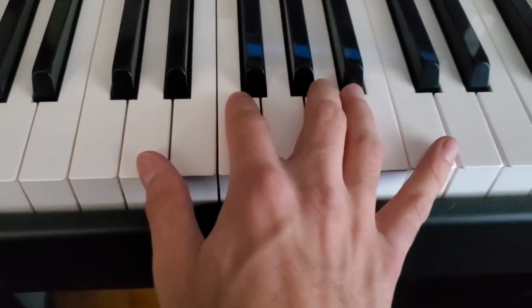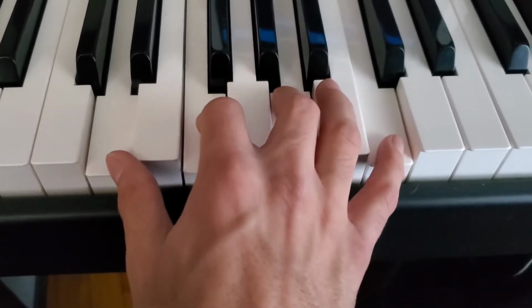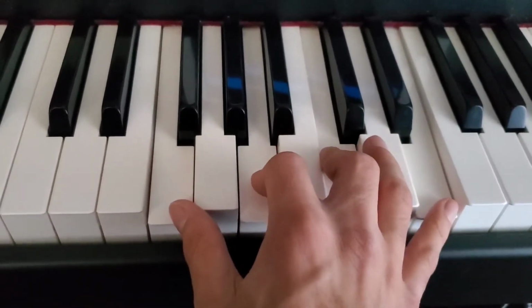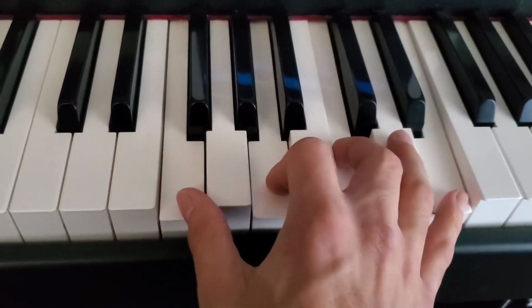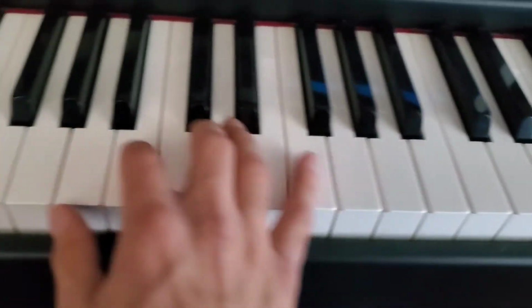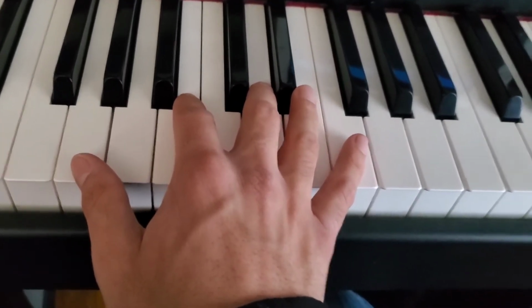The next one's off the 5th, and we get a D minor 7. The next one is off the flat 7, and that gives us an F major 7. So that's what we're going to use in combination with the bebop scale.